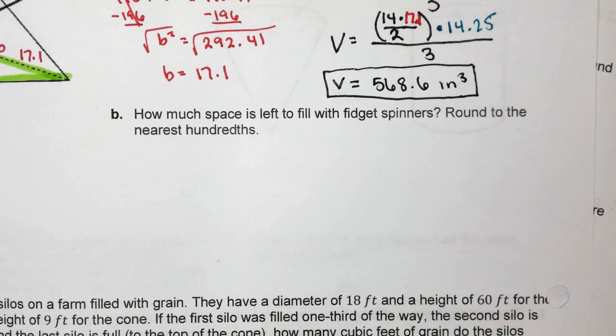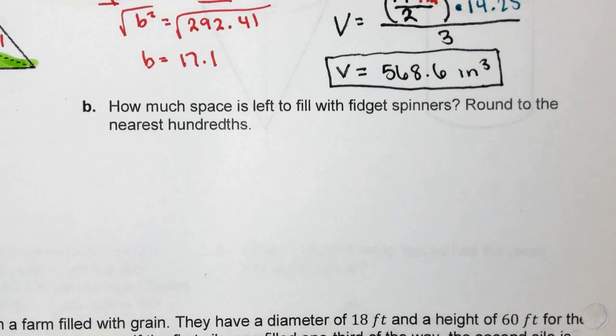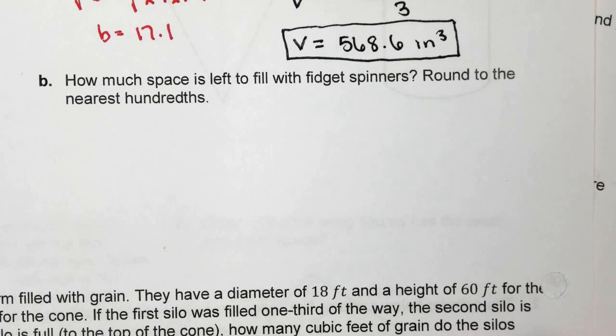Part B, not hard at all, because you really did most of the leg work for part B already. Part B says how much space is left to fill with fidget spinners, round to the nearest hundredths. So what we calculated was the amount of space filled with fidget spinners. Remember, they only came up 3/4 of the height. So to figure out the amount of space left, you got two options. Honestly, the first option just makes more sense, but it's actually the longer option.